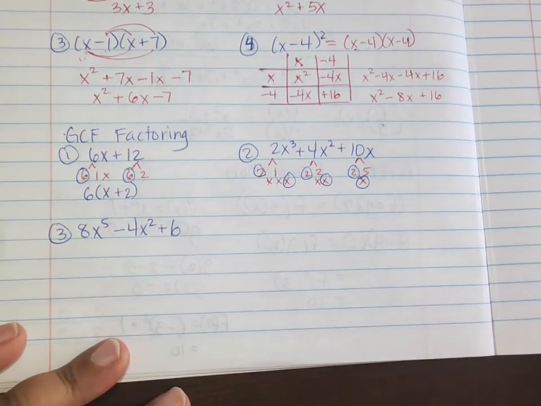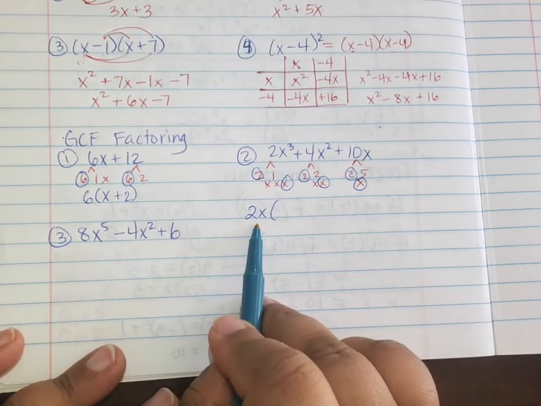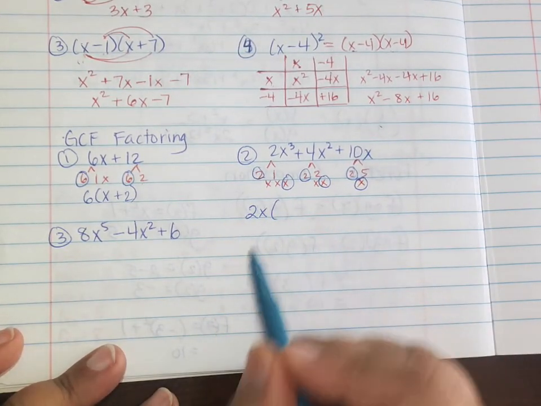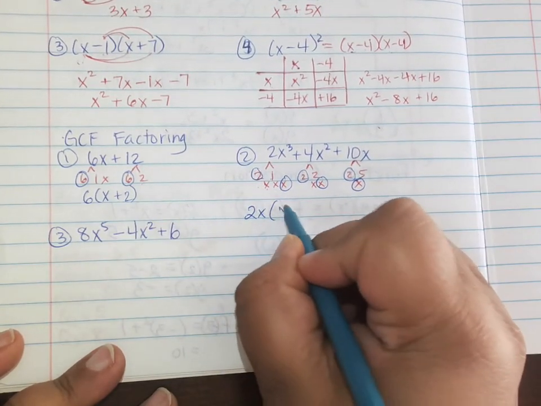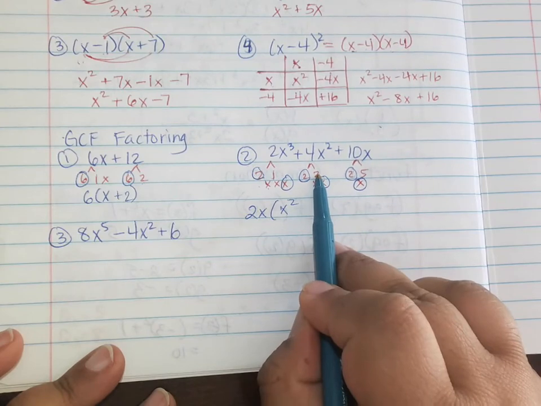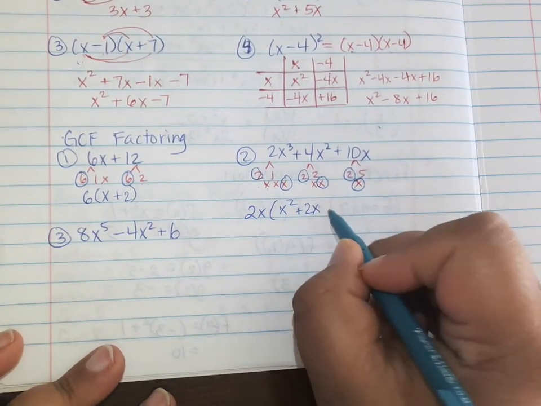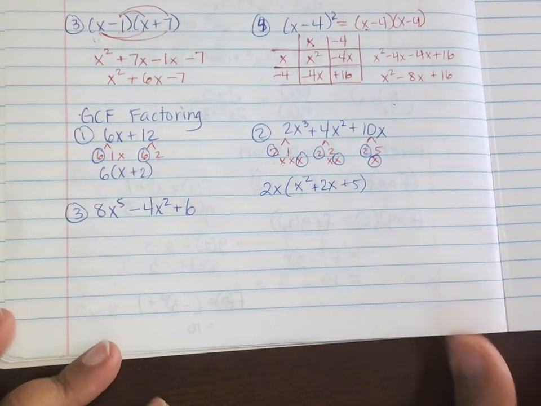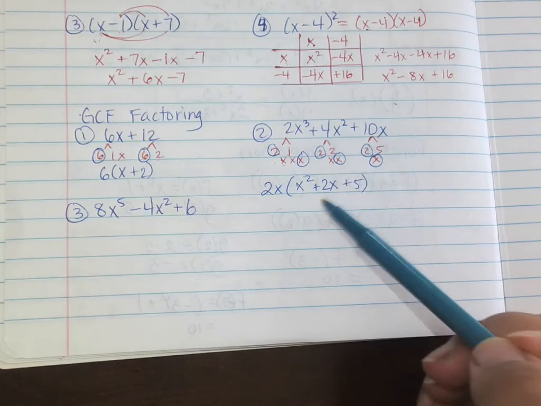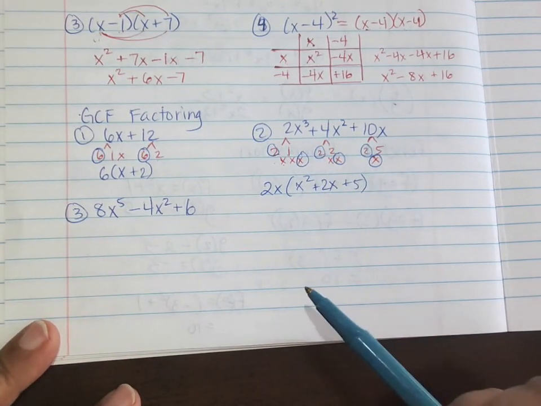So in the front of my parentheses, I put what's in common, my GCF, and then whatever's left goes in the parentheses. So I have x squared, or 1x squared, a positive 2x, and then a plus 5. And that would be my expression factored. Okay, we can distribute it to check.